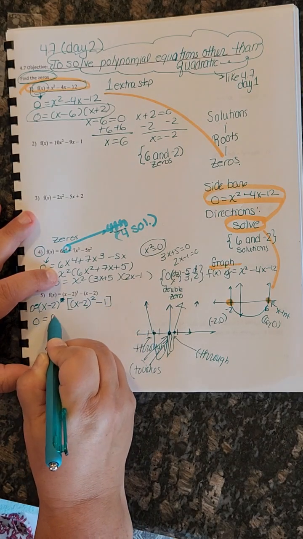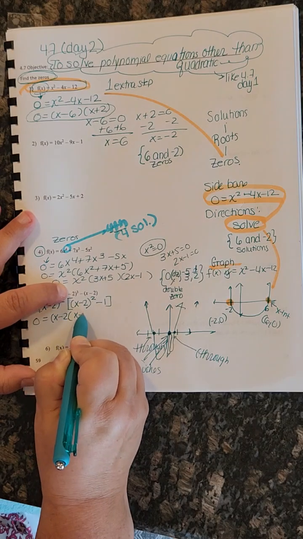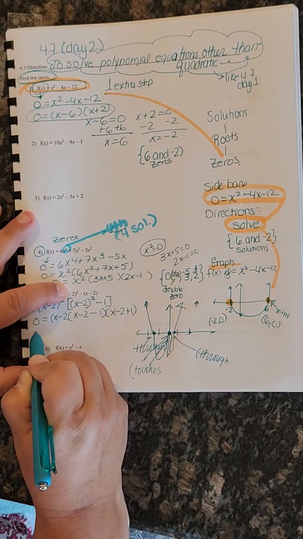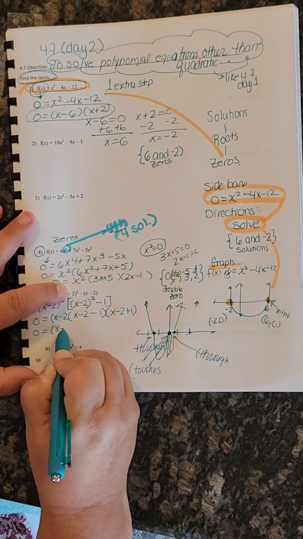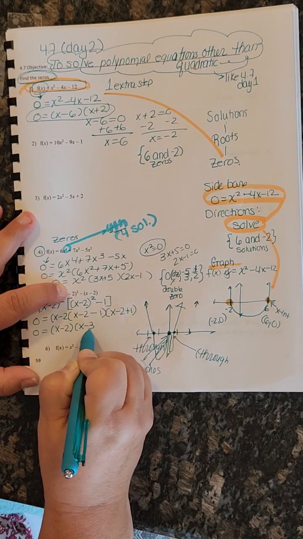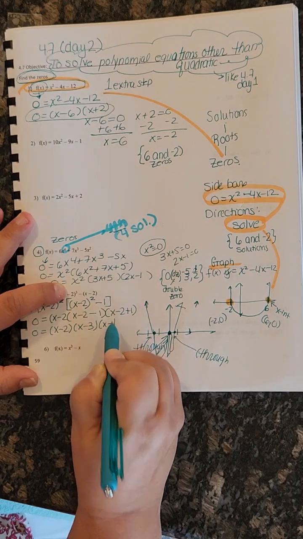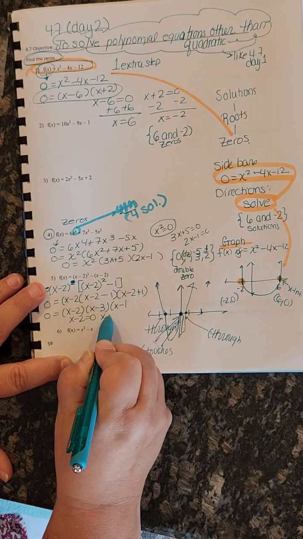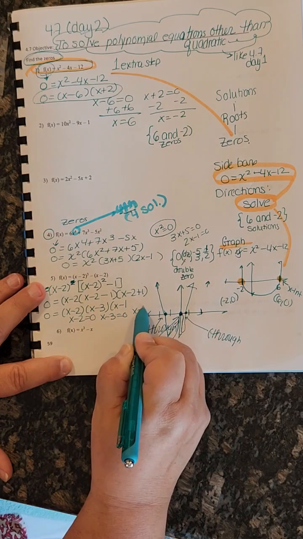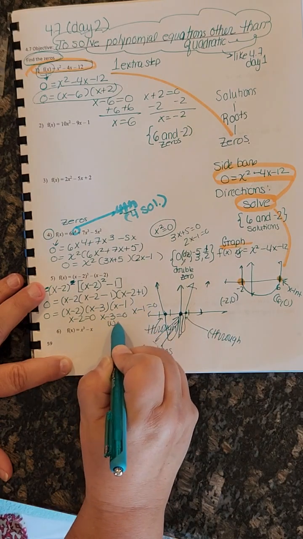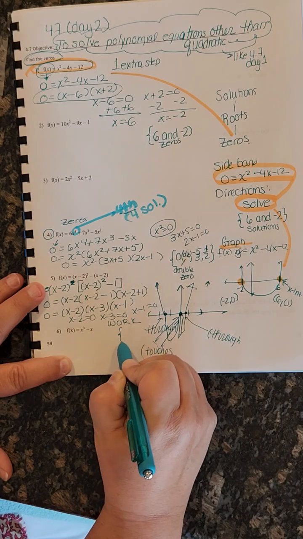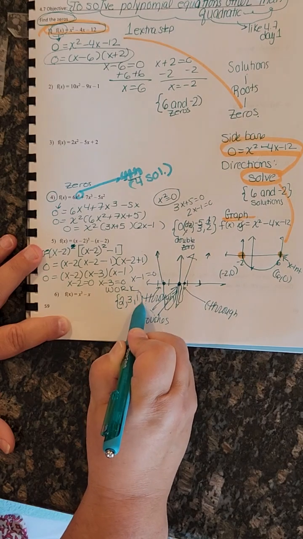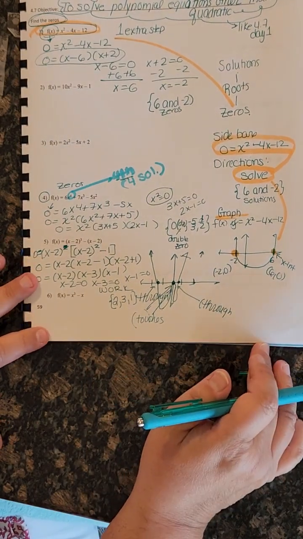And that actually continues to factor. So that's x minus 2 minus 1, x minus 2 plus 1. And then when it all washes out, it's x minus 2, x minus 3, and x minus 1. You will, of course, show this work: x minus 2 equals 0, x minus 3 equals 0, x minus 1 equals 0, and you show the work of solving, and you'll get your zeros of 2, 3, and 1. Nothing I want to graph right now.